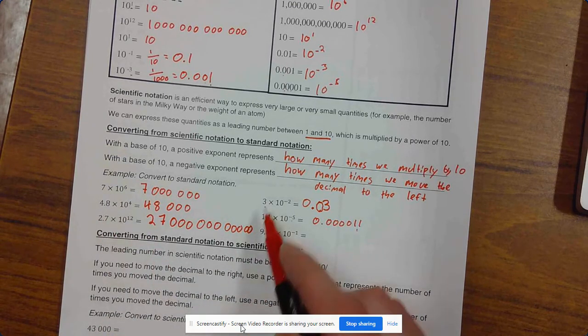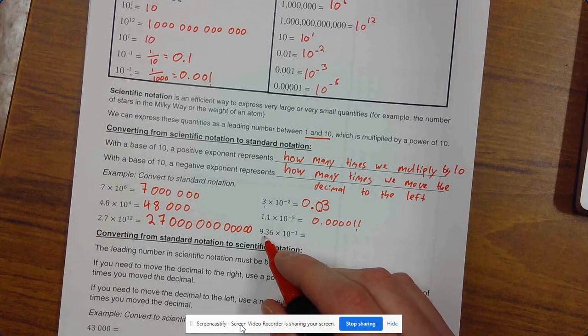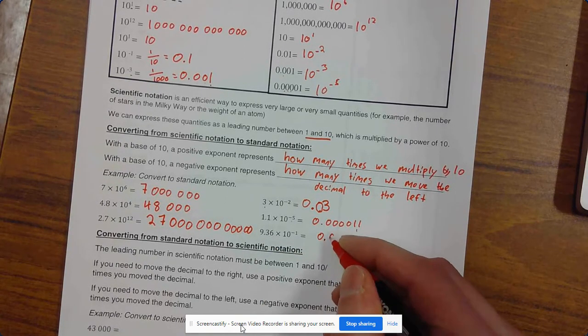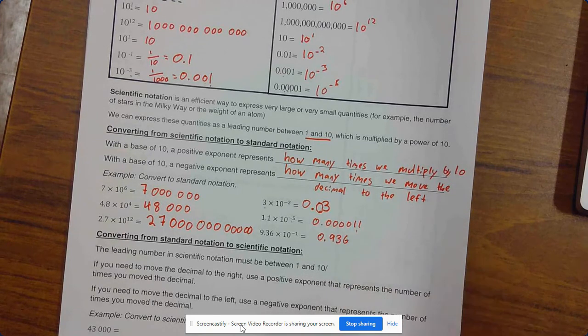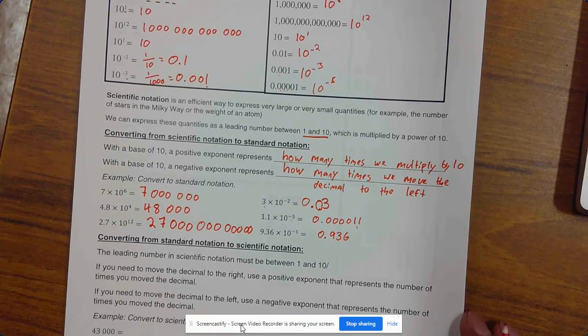Again, our leading numbers are always going to be between 1 and 10. 9.6 times 10 to the negative 1, I'm just going to move the decimal one place to the left, so it's going to become 0.96. I've just divided by 10 one time. So that's how we convert from scientific to standard.